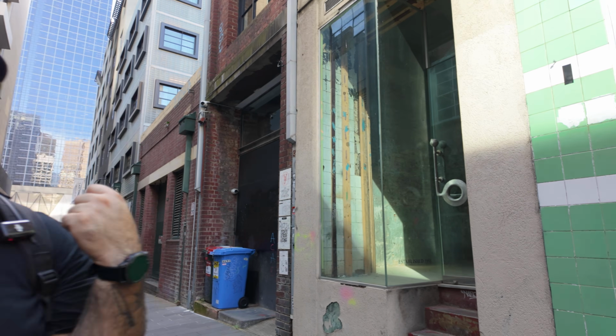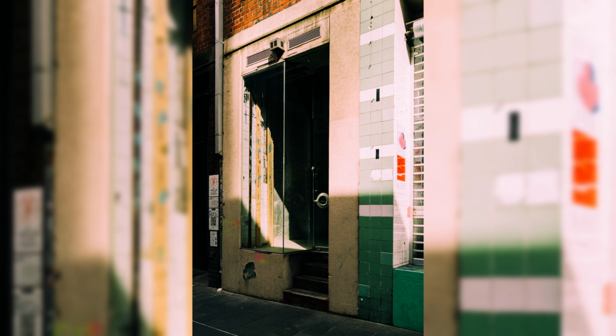But you could also look for non-conventional leading lines. So there's some light behind us in this window, and that's probably a little bit more interesting than just shooting a building. So let's take a photo of that.